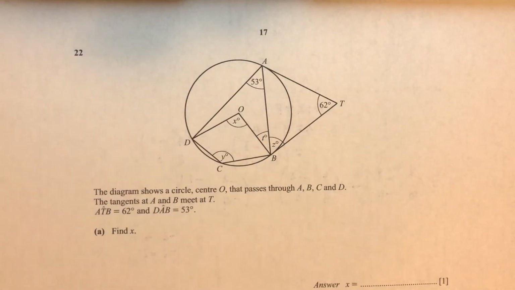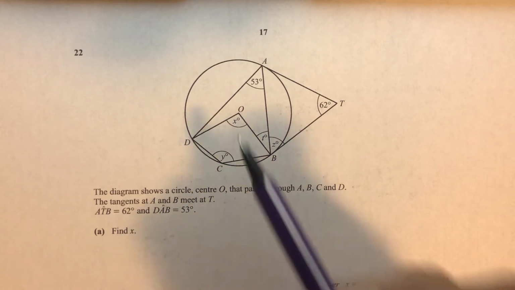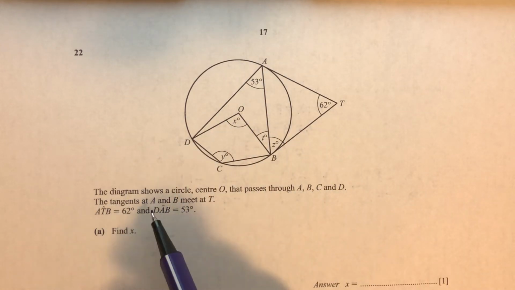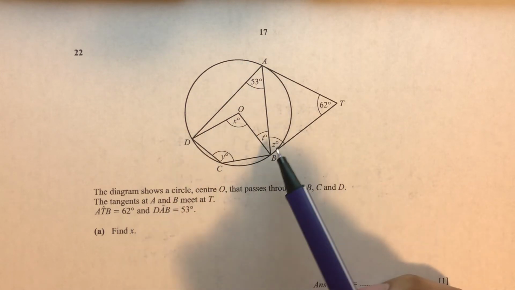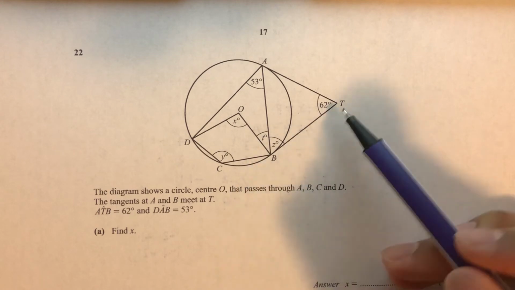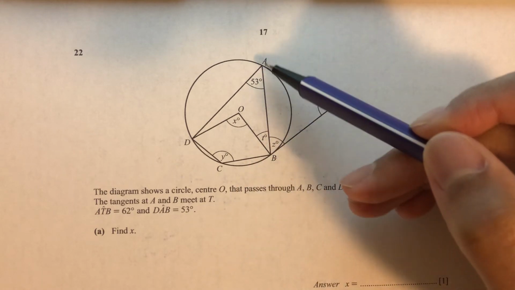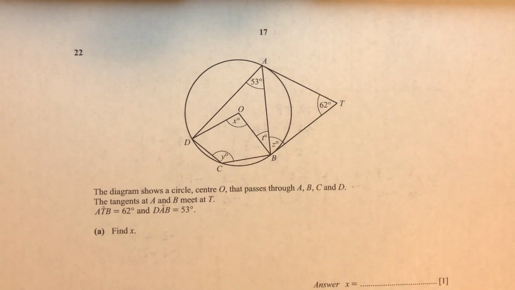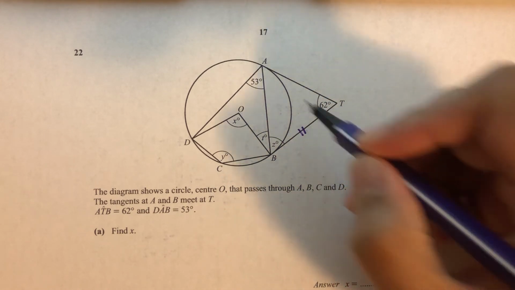Question number 22. The diagram shows a circle, center O, that passes through A, B, C, and D. The tangents at A and B meet at T. So the tangents from the same chord that meets at T, which means that this is equal to this.